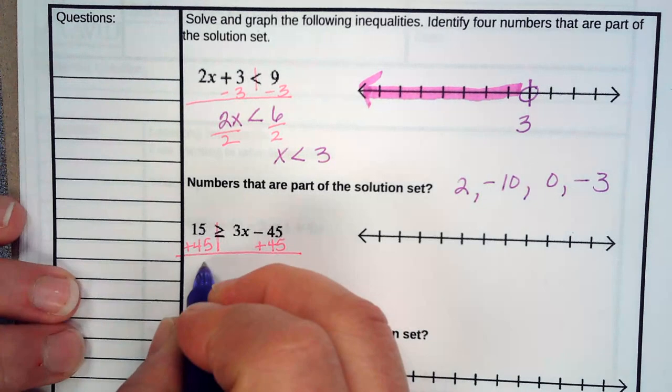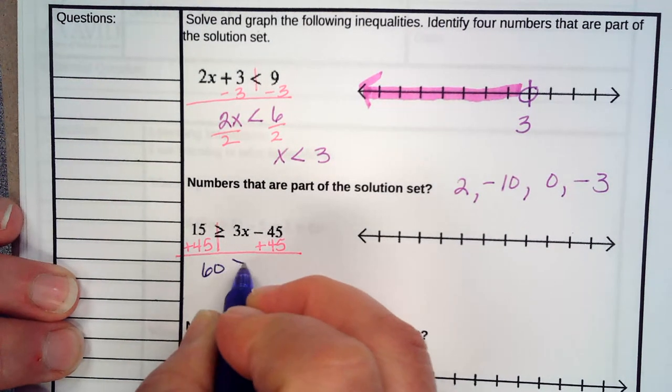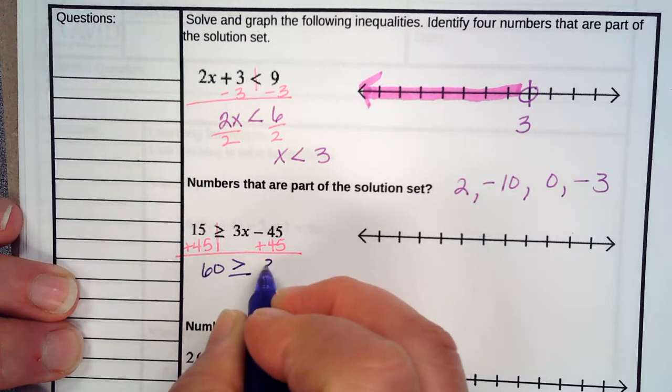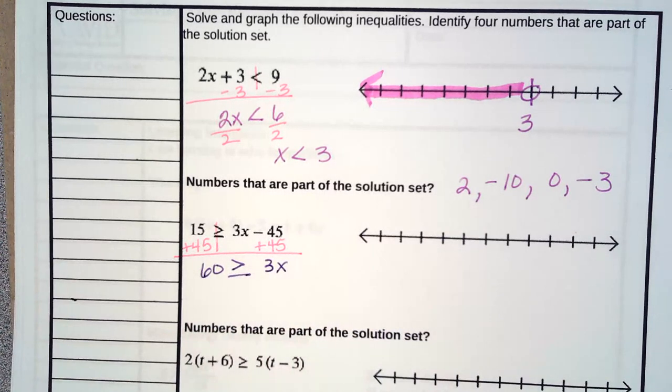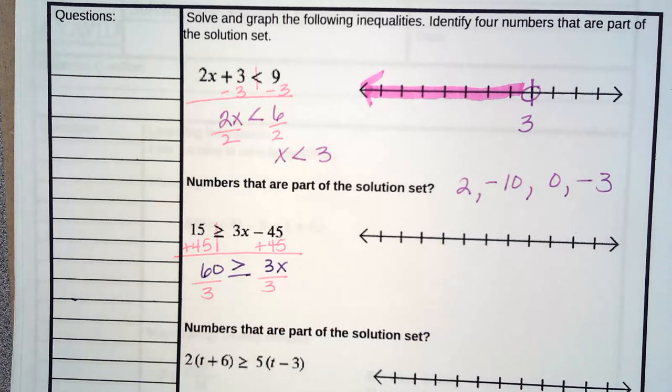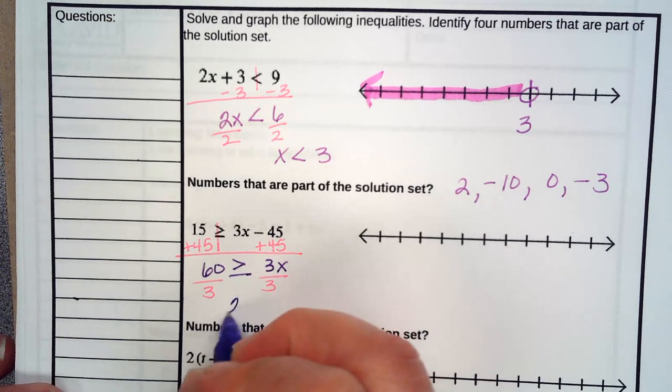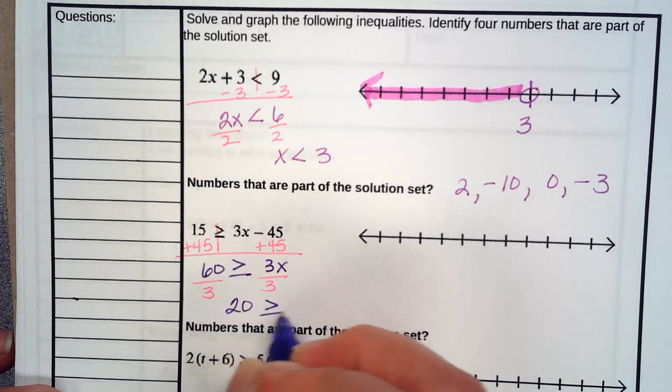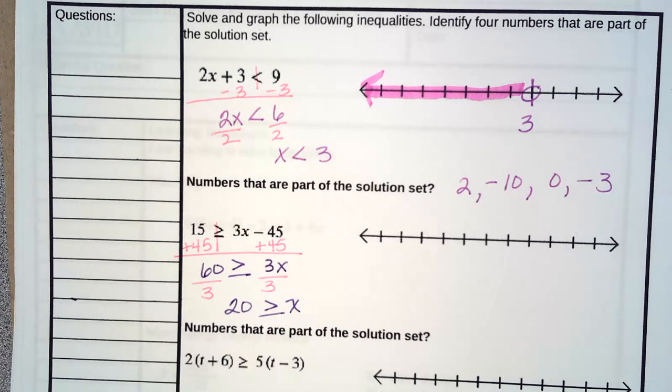15 plus 45 is 60. 60 is greater than or equal to 3x. Divide by 3. 20 is greater than or equal to x.